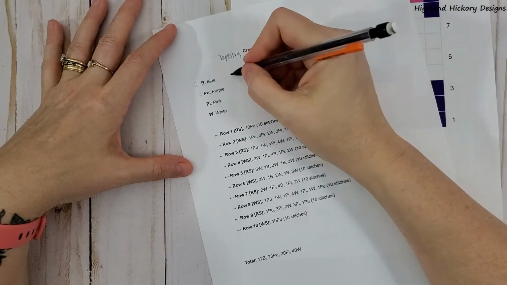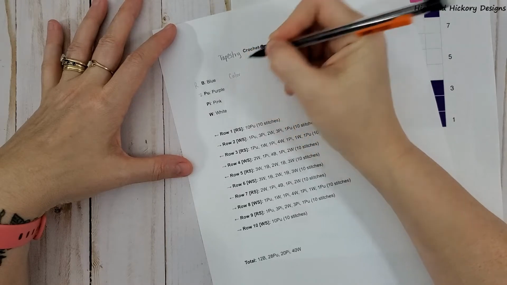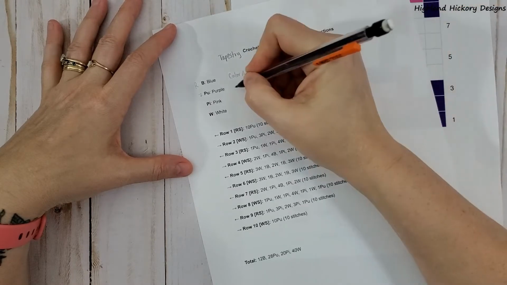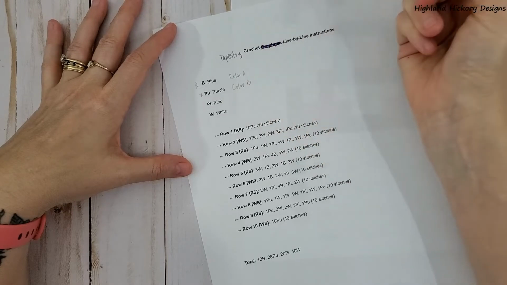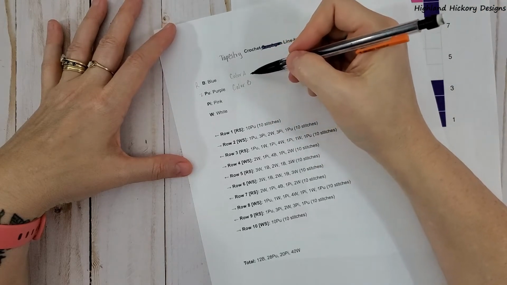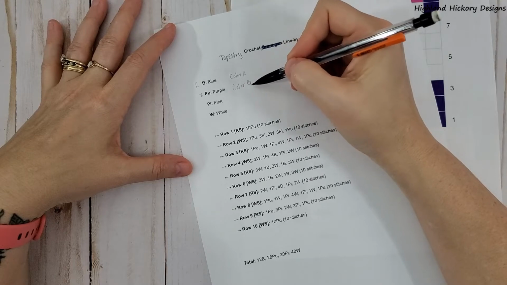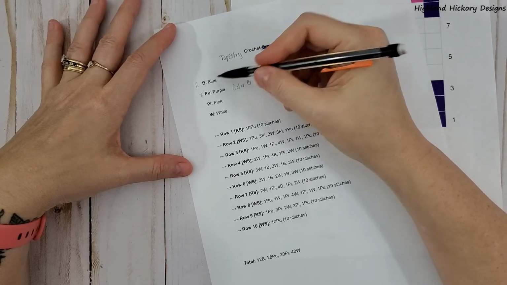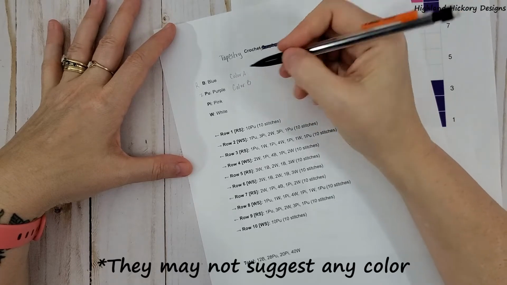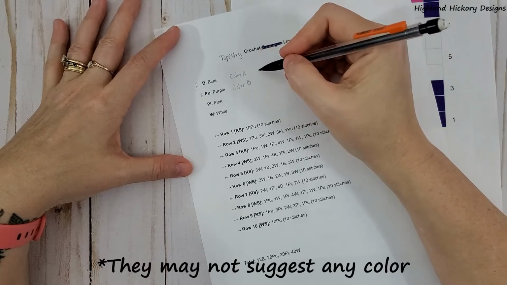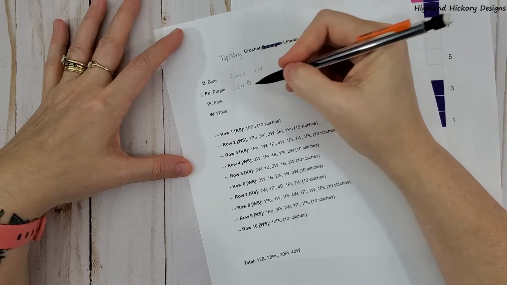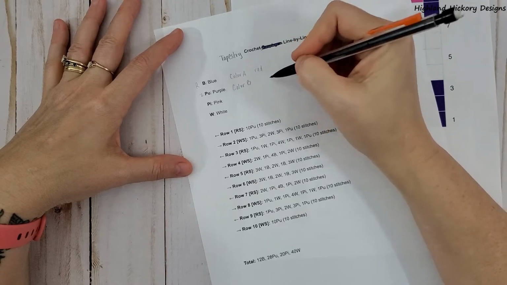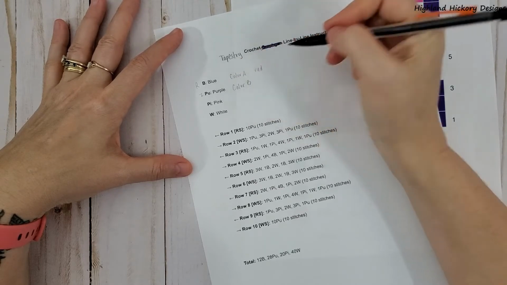Depending on the chart, it could be that B indicates color A and PU indicates color B, and that just means that you can choose whatever color you want. You don't have to use the recommended color that they suggest. And if that happens, I would recommend that you write in the color of your choice next to the color letter so that you can keep track of which color goes with which letter.